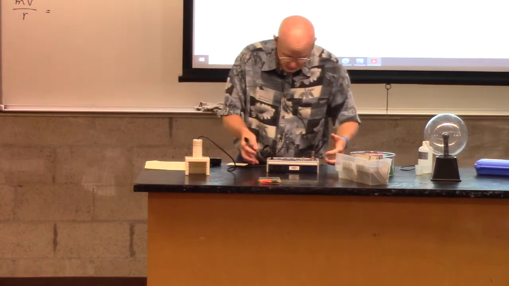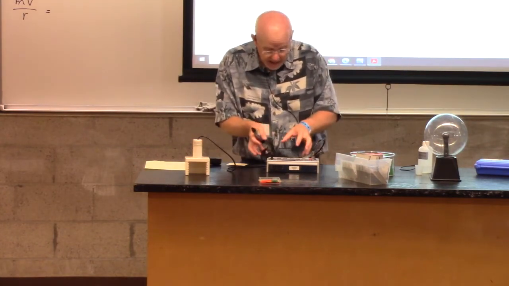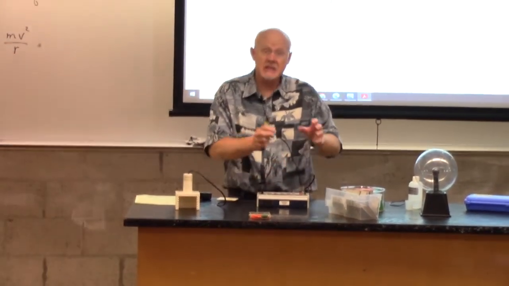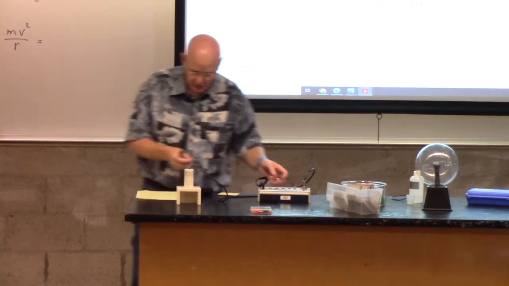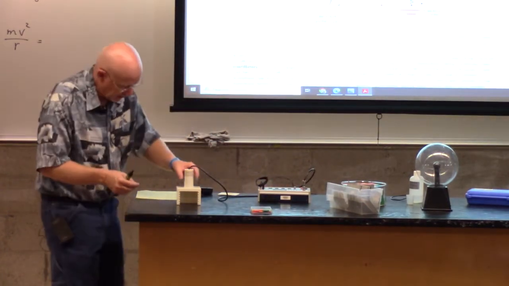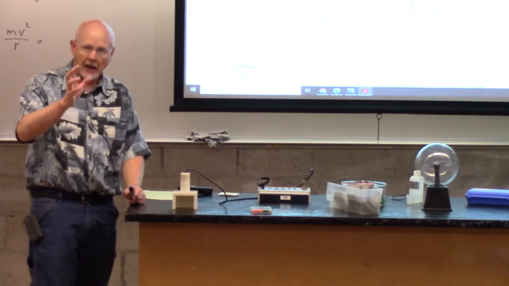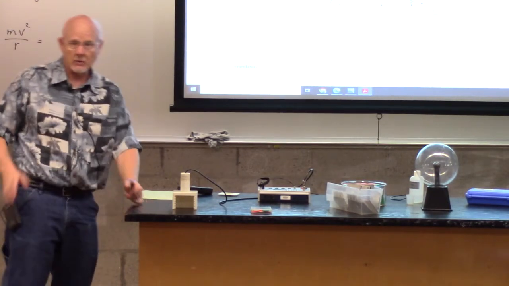So this little box here makes a very high voltage, and I can set it, and I'm going to set it to 600 volts. So I've got 600 volts coming over here to this little tube, and so that center wire is highly, highly charged.